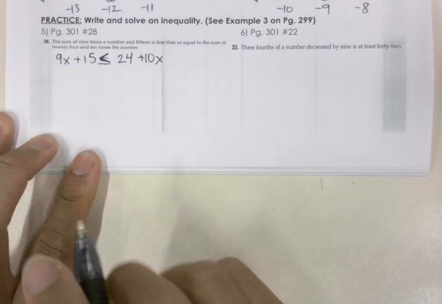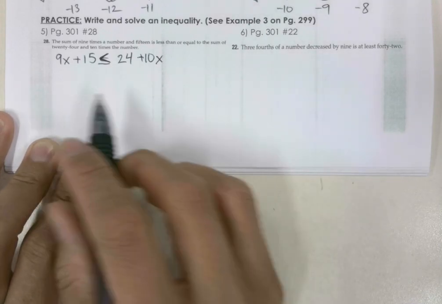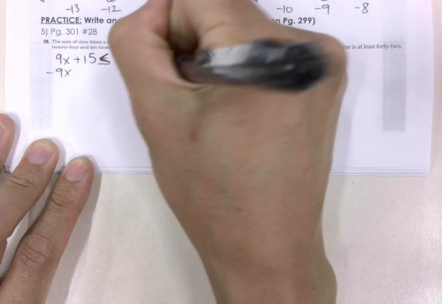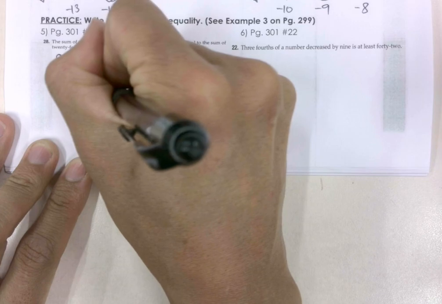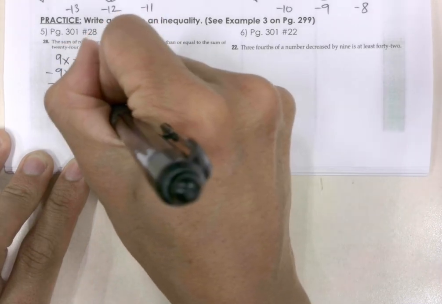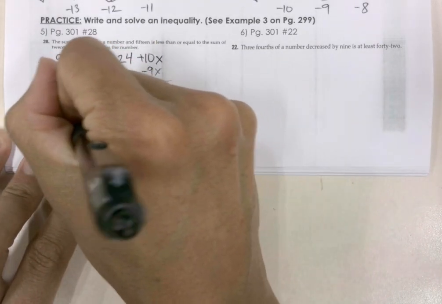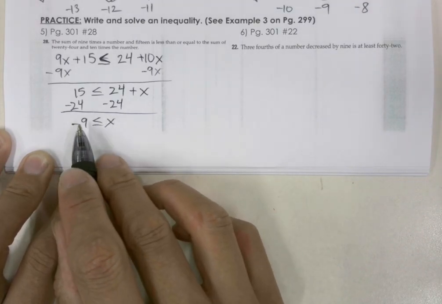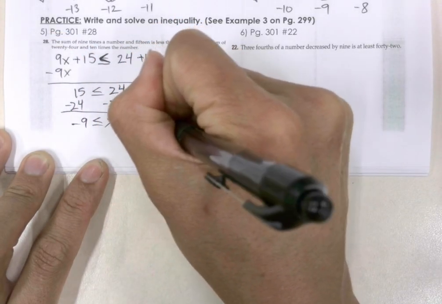So now that we have our inequality written down, we can go ahead and isolate the variable. And the easiest way for me to do that is to subtract the 9x. So let me subtract 9x from both sides of the inequality. It's going to leave me with 15 is less than or equal to 24 plus x. And now I need to move the 24, so I'm going to subtract 24 from both sides of the inequality. And that is going to leave me with negative 9 is less than or equal to x. However, I do not like when the x is on the right side of the inequality, so I'm going to write x is greater than or equal to negative 9.